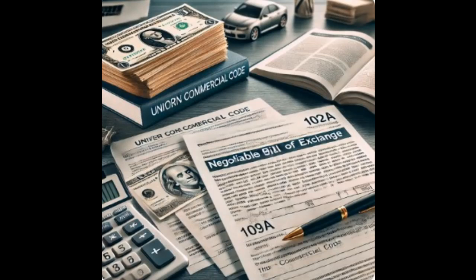1. Identifying the suitable bill of exchange. When considering using a bill of exchange, it's essential to understand the various types and select the most suitable one for your transaction's needs. Factors to be considered include the time frame of the transaction and the location of the parties involved, among others.